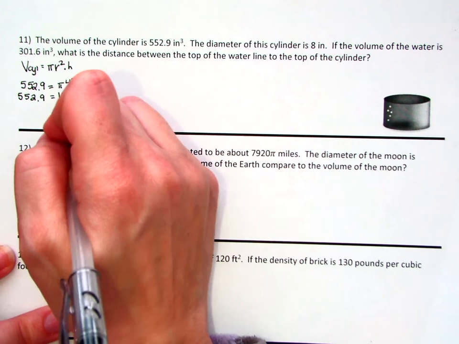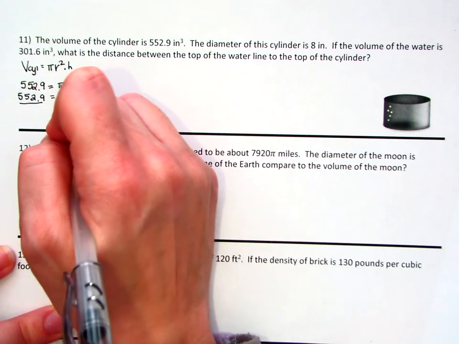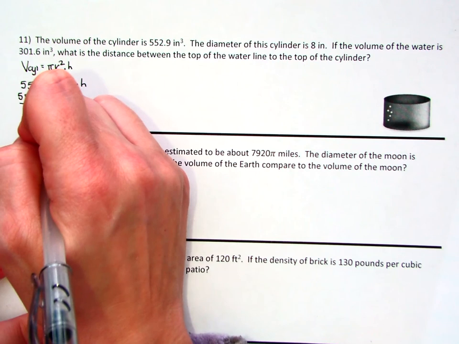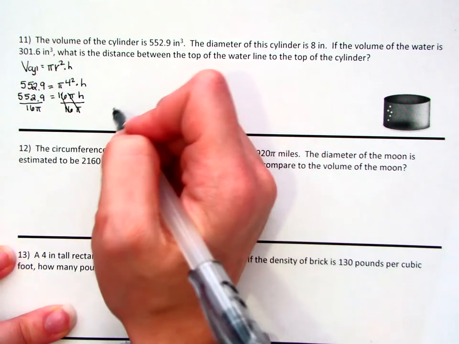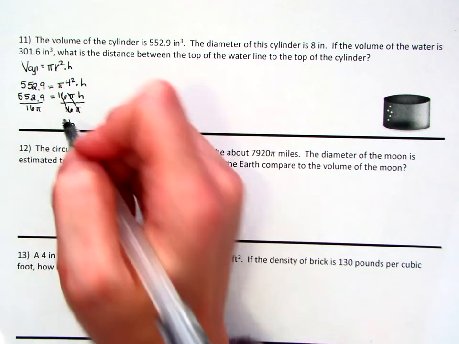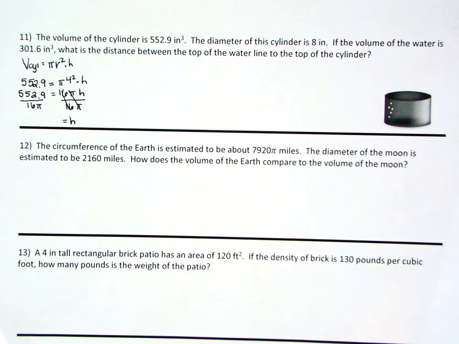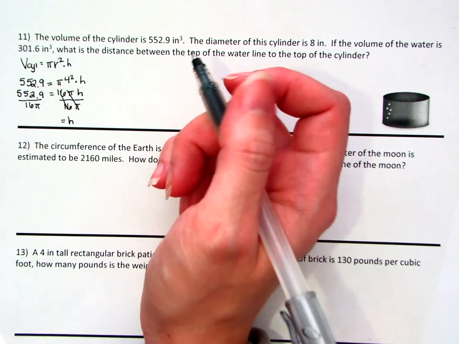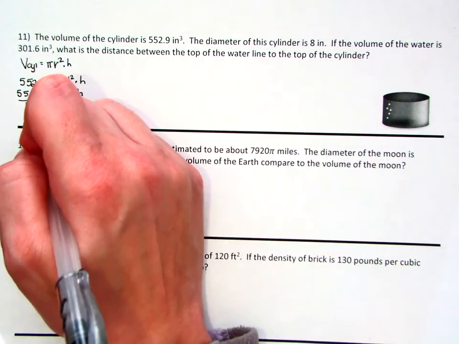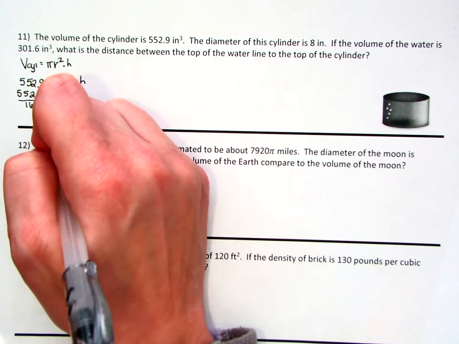So if I want to figure out the height of this thing, then I'm going to divide both sides by 16 pi. When I do that, the 16's cancel and the pi's cancel, and I'm left with h. So basically, in my calculator, you want to be very careful on how you do this. It would be 552.9 divided by, now make sure you use a parentheses because there's more than one item in that denominator. Use a parentheses, 16 pi, close the parenthesis, push enter. And when we get that, we get like 10.9995, and so when we round it, really that's going to round to 11 inches for my height.